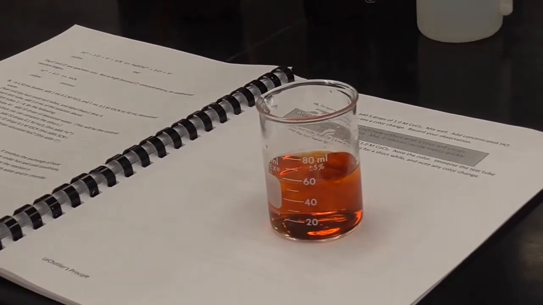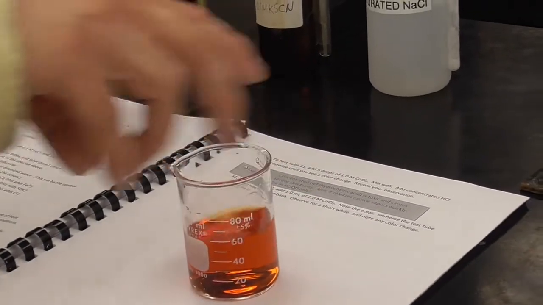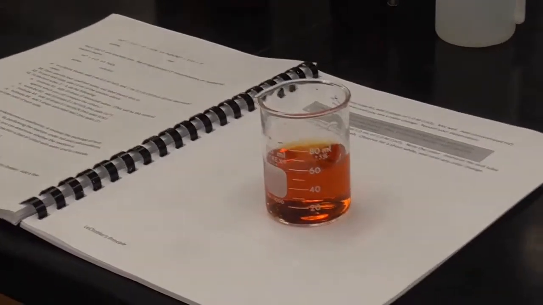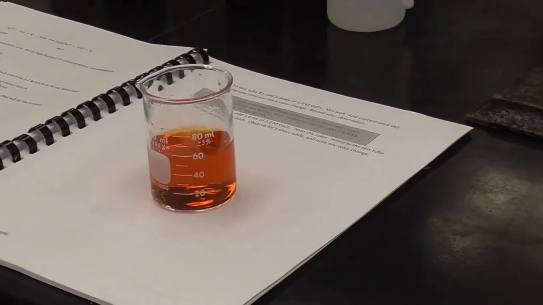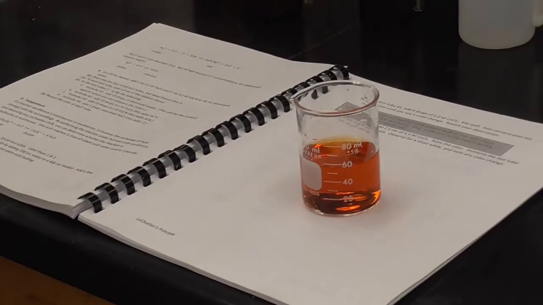Clearly, something's happened there because it was clear going in, but man, when it hit that, it turned this nice, dark, orangey type color. So again, I wouldn't call that red, I wouldn't call it yellow, it's somewhere probably in the middle, kind of an orangish color. And again, that just reflects the fact that we have an equilibrium, we have both the left and the right side of that reaction happening.